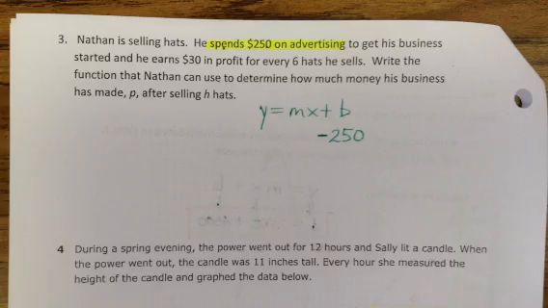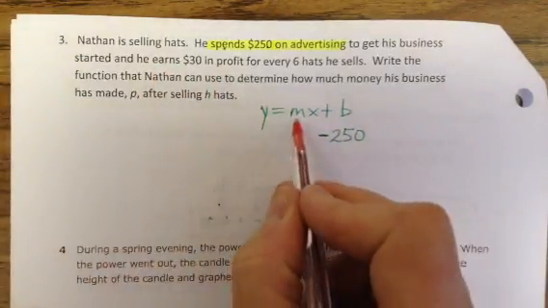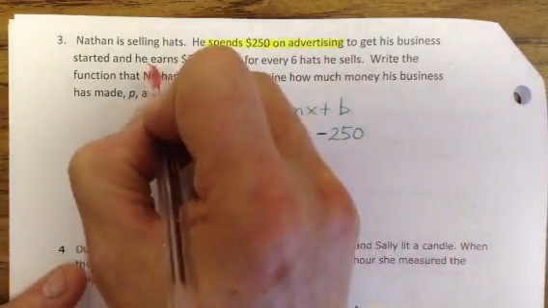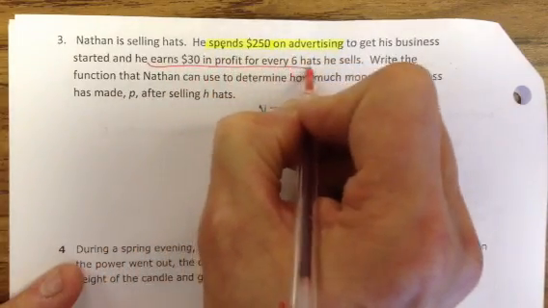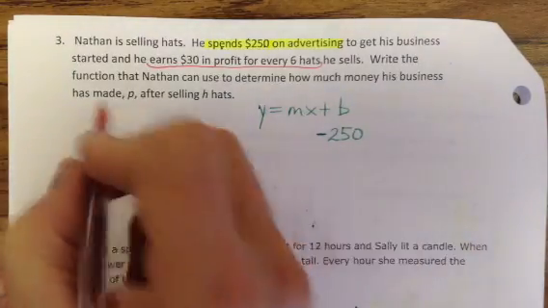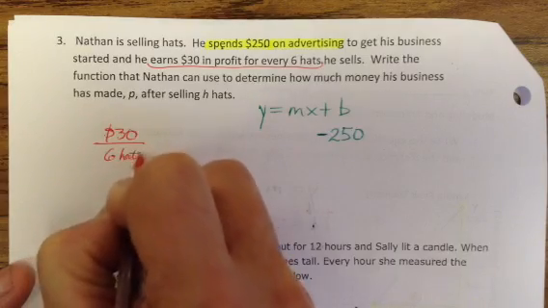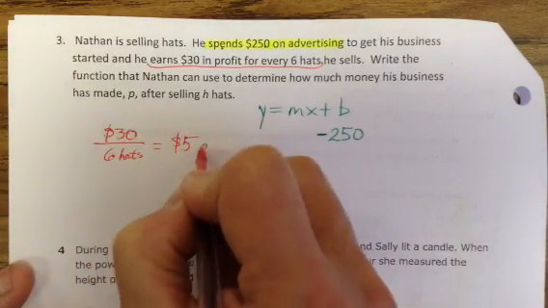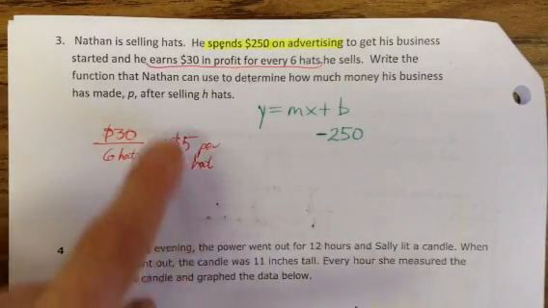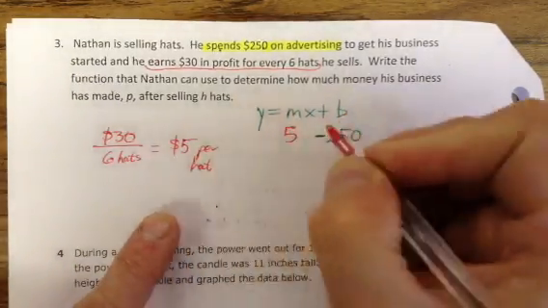All right, the next thing here, they're going to try to trick you here, right? So you're probably looking at, well, I need a slope, so I'll put 30 right here because that looks good. But look, he earns $30 for every 6 hats he sells. So how much is that per hat? $30 for every 6 hats is going to be $5 per hat. Hey, I have something purring at us. That's my rate of change, $5 per hat. So that 5 is going to be my slope.